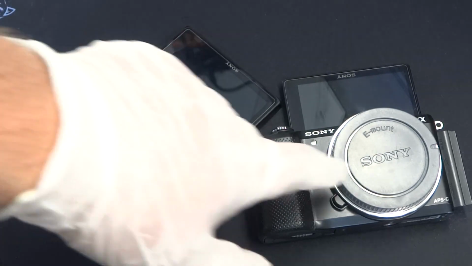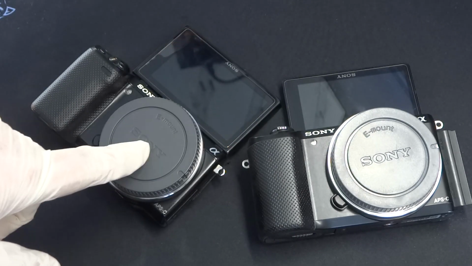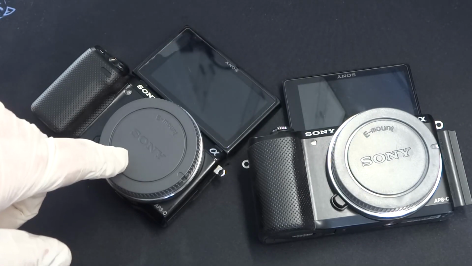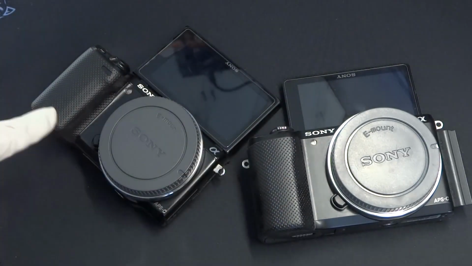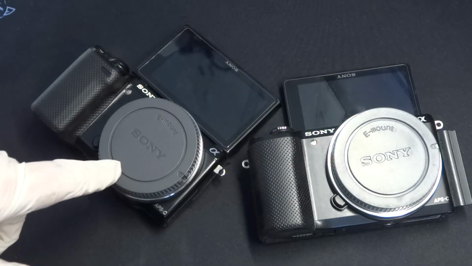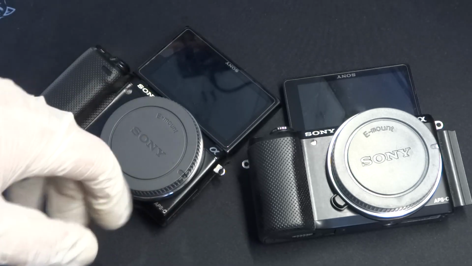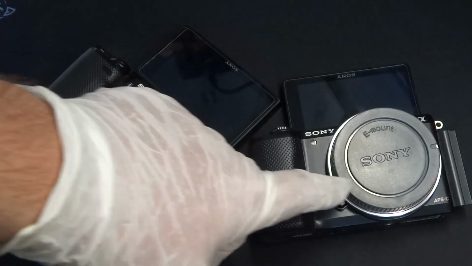You can find an adapter for almost any vintage system on the Chinese websites. E-mount is a very popular system, and you won't have any troubles adapting almost everything on these little cameras.